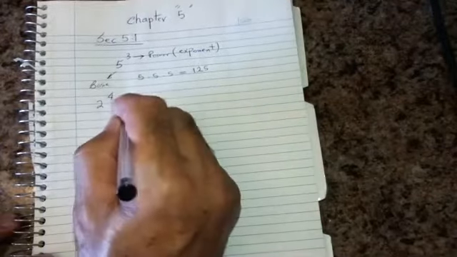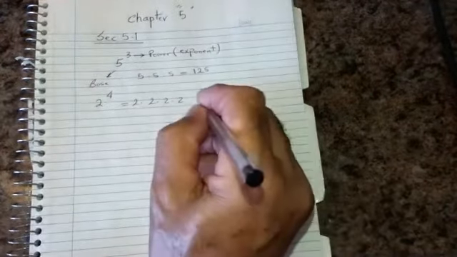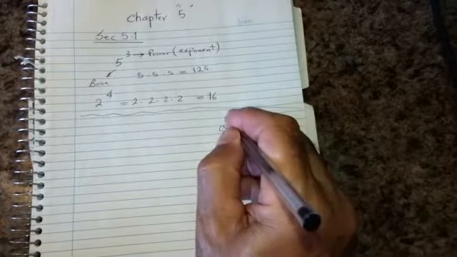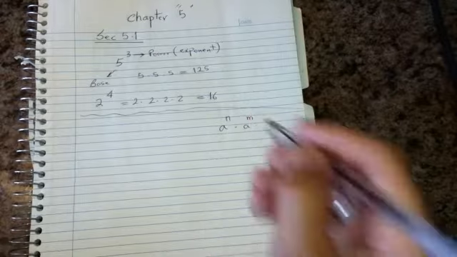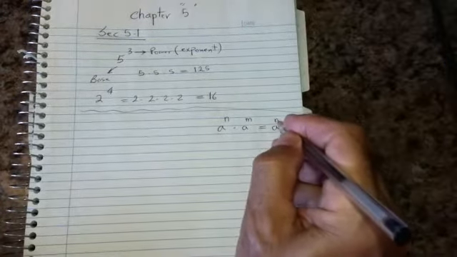So let's say you have 2 to the power of 4. 2 to the power of 4 means you take 2 and multiply it by itself 4 times. All right. So now, one of the formulas is, if you have the same base and a different exponent, you write one base and add the powers, or add the exponents.